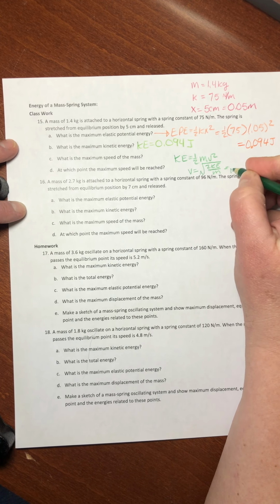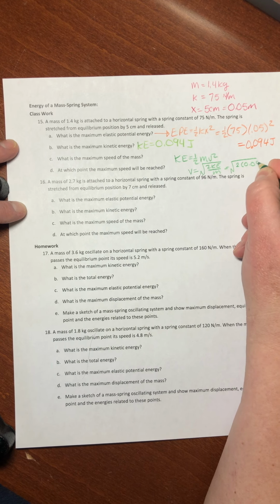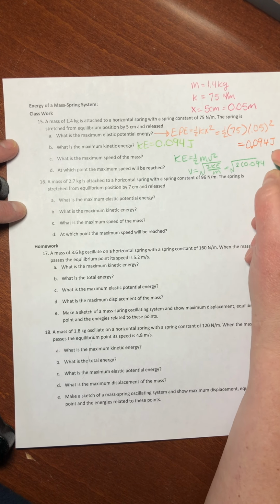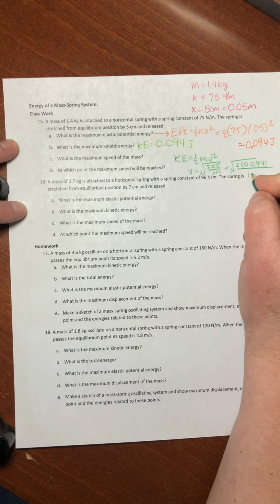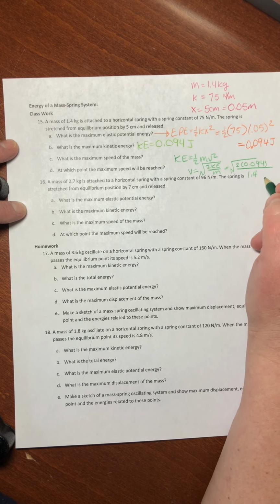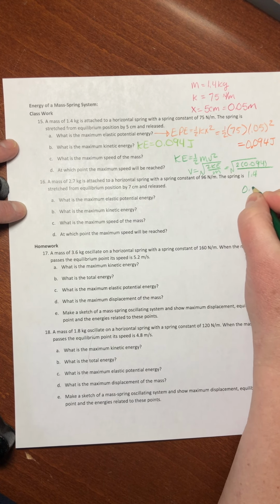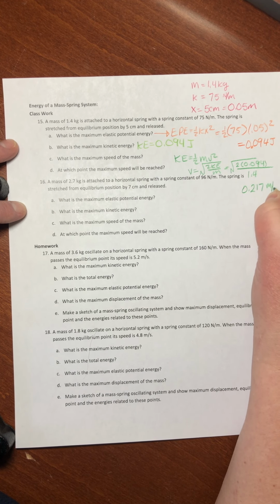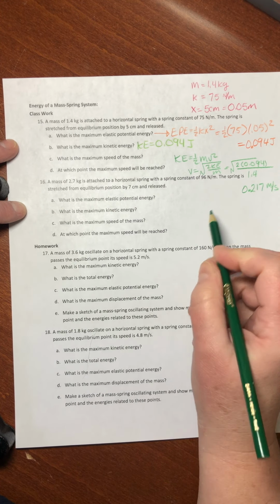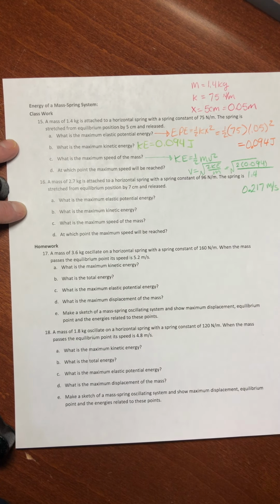So this is the square root of 2 times 0.094 divided by the mass, which we have up here is 1.4 kilograms, and take the square root of all that. And I believe when I plug that into my calculator, I got 0.217 meters per second here for the velocity. I think that all just works out, right? So this is the maximum speed.